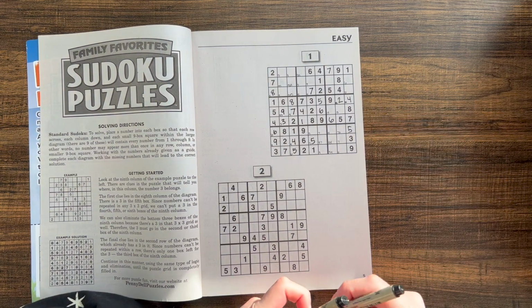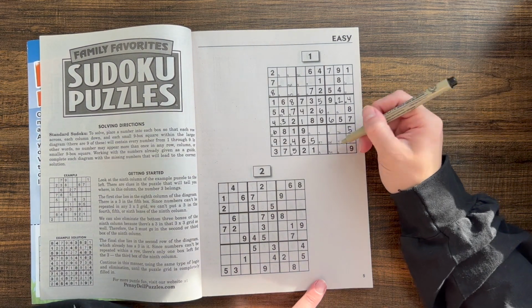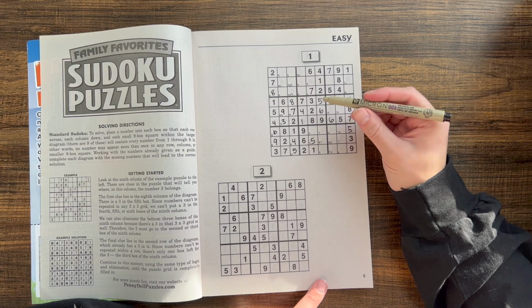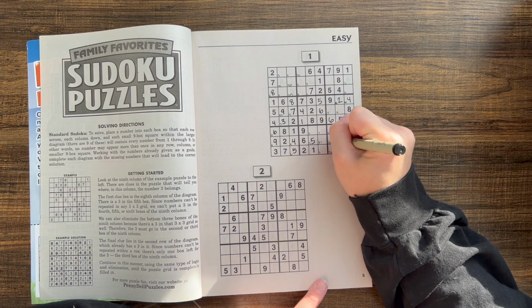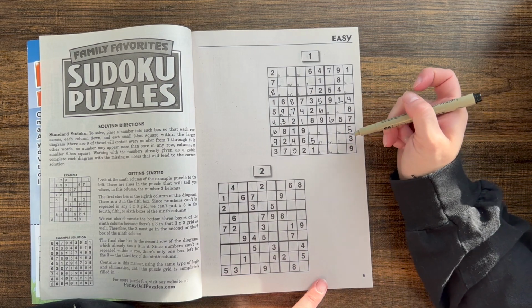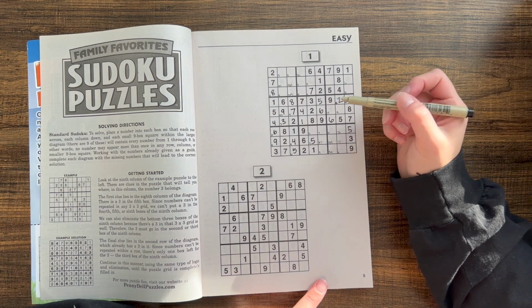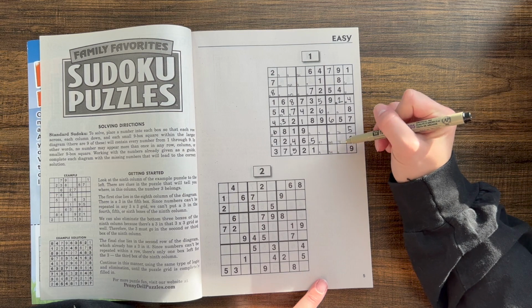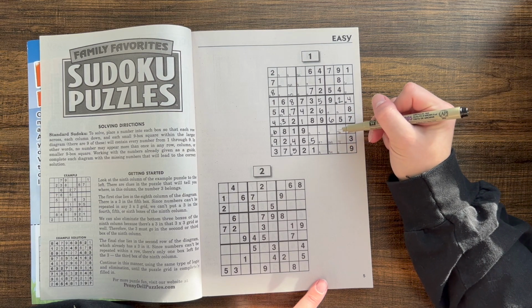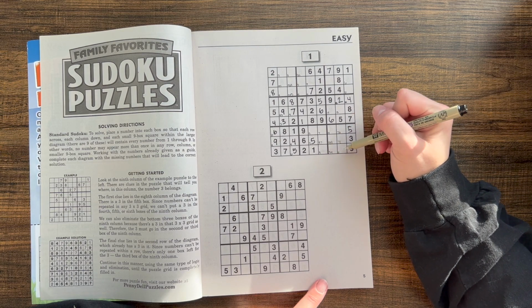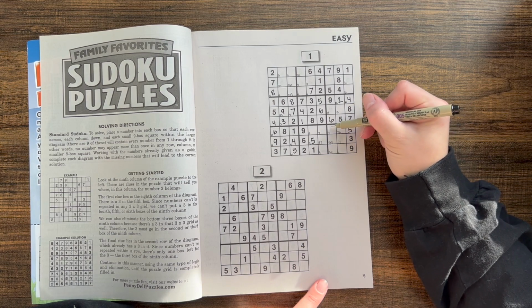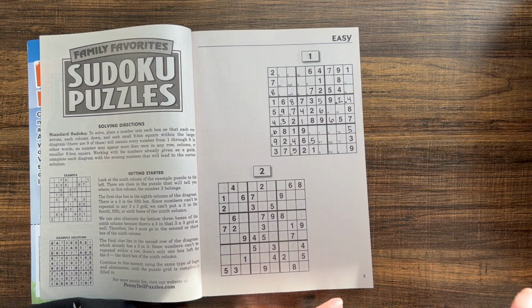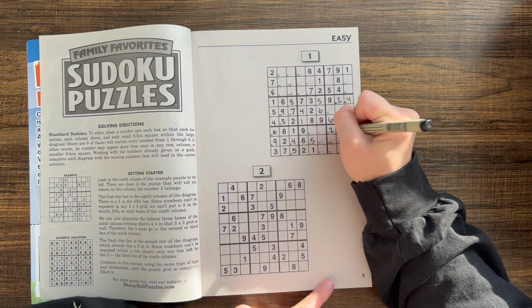Okay. Let's move to this box. We need a 1. Obviously, 1 cannot be in this row or this row. So this has to be a 1 or this has to be a 1. We also need a 2, but that 2 cannot be in this row and it cannot be in this row. So a 2 cannot be in this row or this row, and it cannot be in this column. So this is the only spot that we can put our 2.